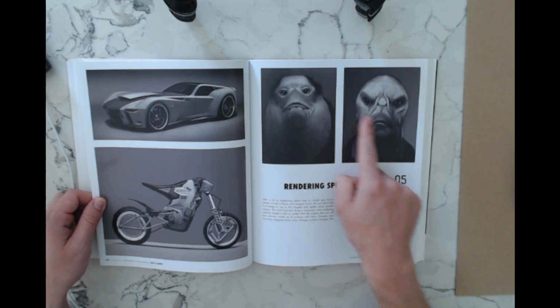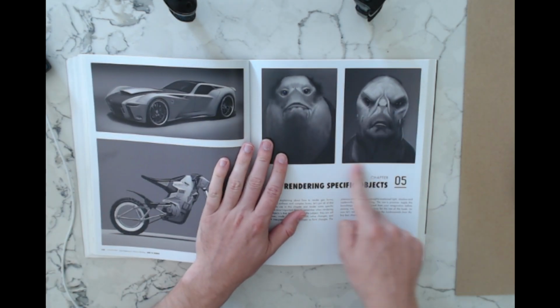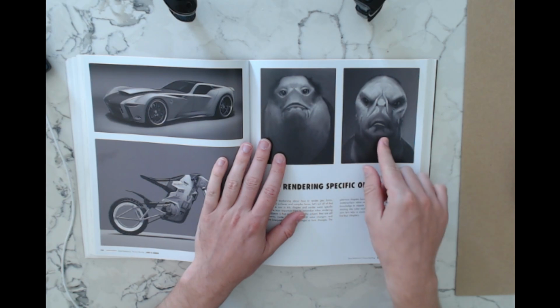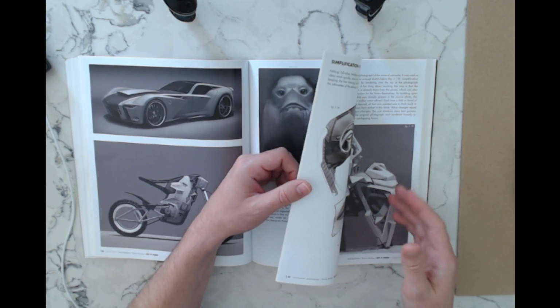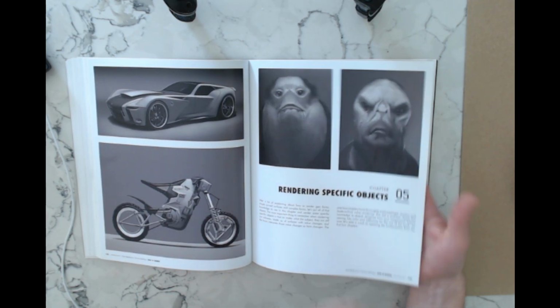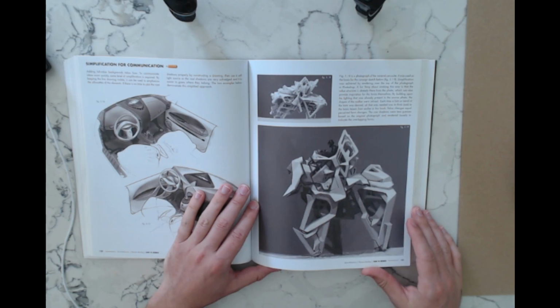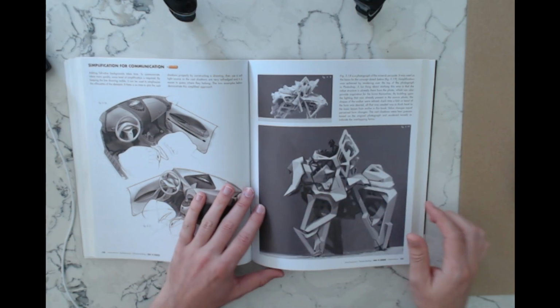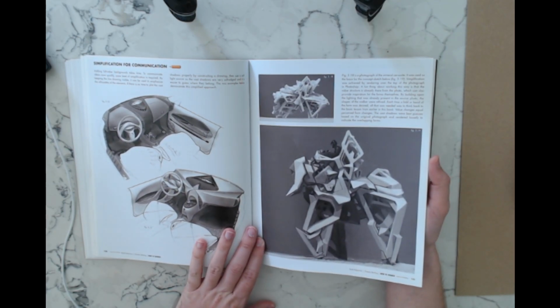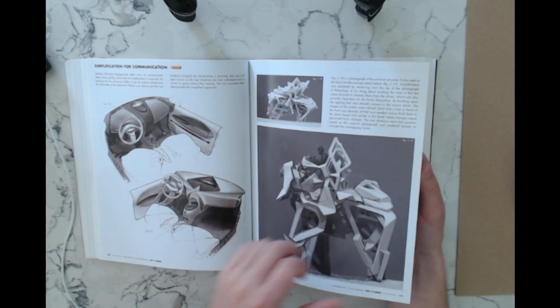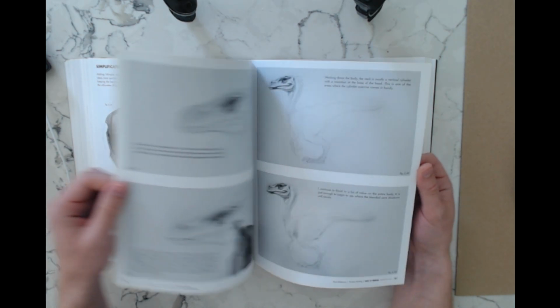We've got some rendering for conceptual things, character designs, creature designs. It's very cool. So he's really kind of throwing you in the deep end, you know? It's like he's teaching you how to render things from your imagination. Got these more mechanical forms going on. Yeah, there's some real beautiful sketches in this.